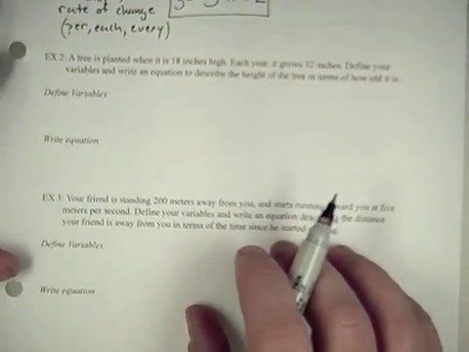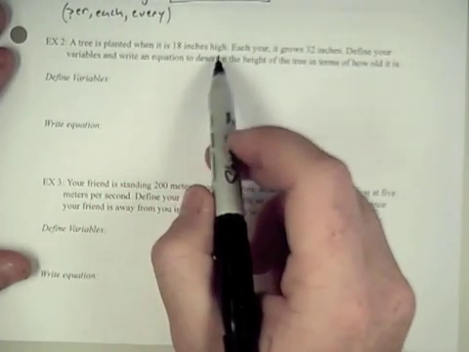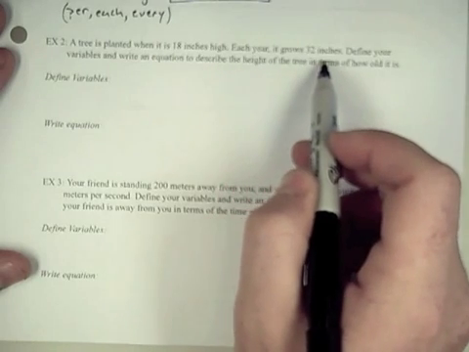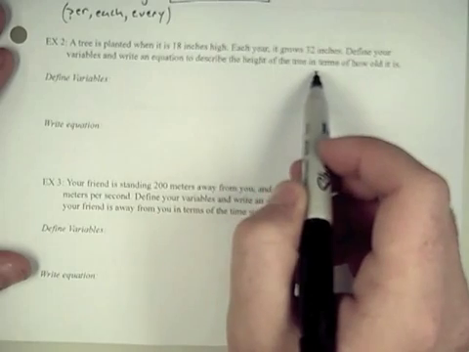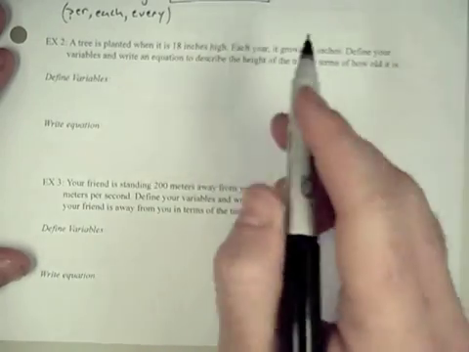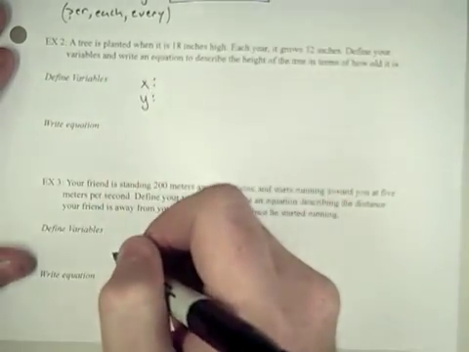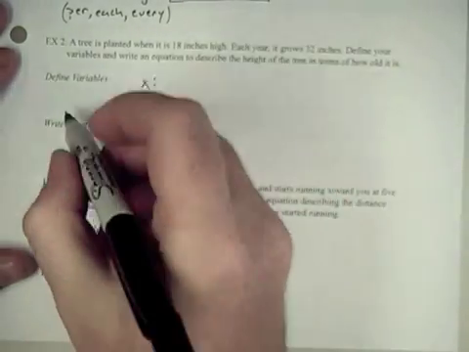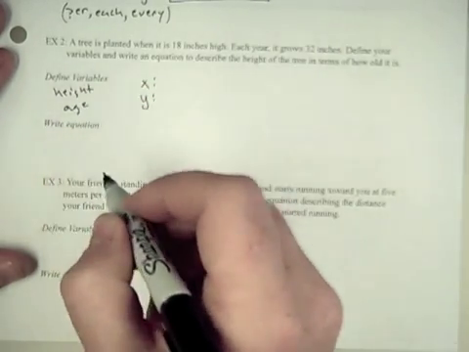On the next one, a tree is planted when it is 18 inches high. Each year it grows 32 inches. Define your variables and write an equation to describe the height of the tree in terms of how old it is. Again, our variables are x and y. The two things that are changing in this are the height of the tree and the age of the tree.